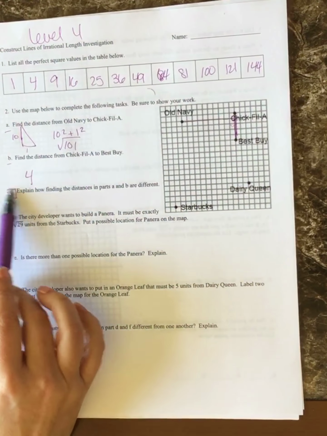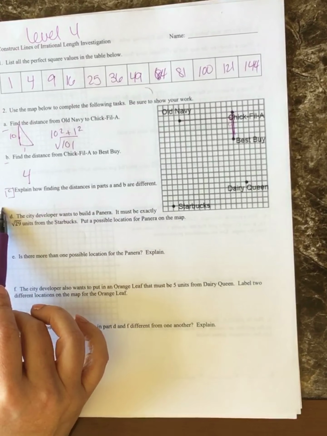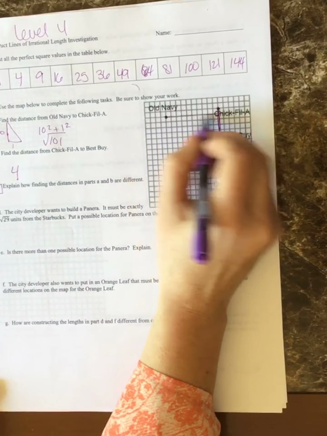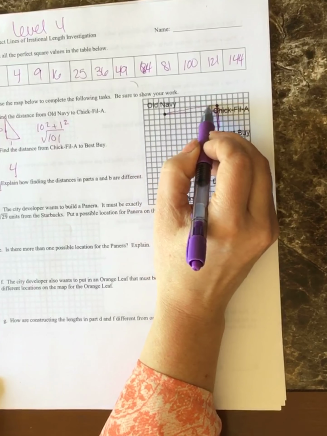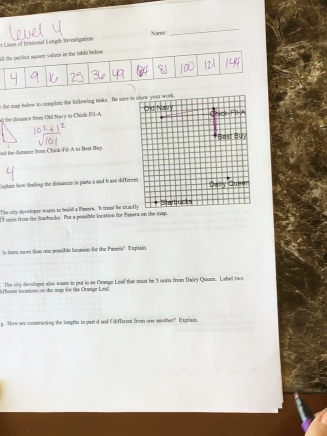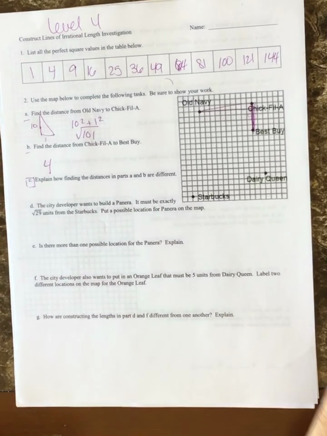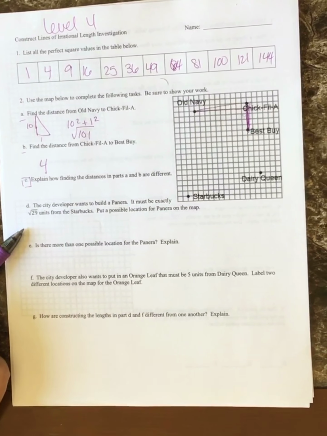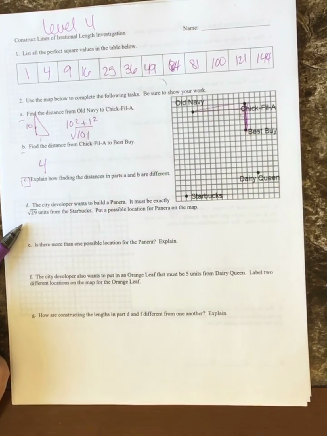So that kind of brings us to the idea of letter C. When we had to find the distance between Old Navy and Chick-fil-A, we had to use the Pythagorean theorem to find that distance. But with Chick-fil-A and Best Buy, we did not because it was just a straight vertical line. So now, if you look at letter D, this kind of gets us into the level 4 work.